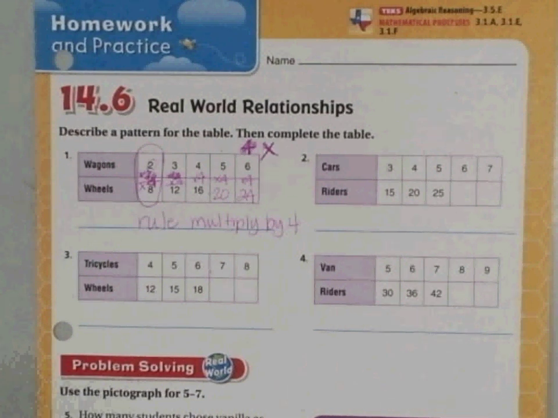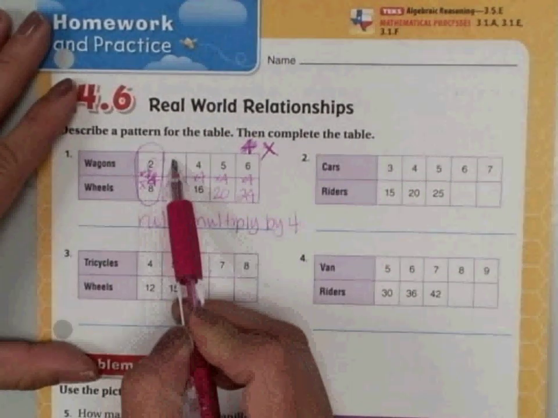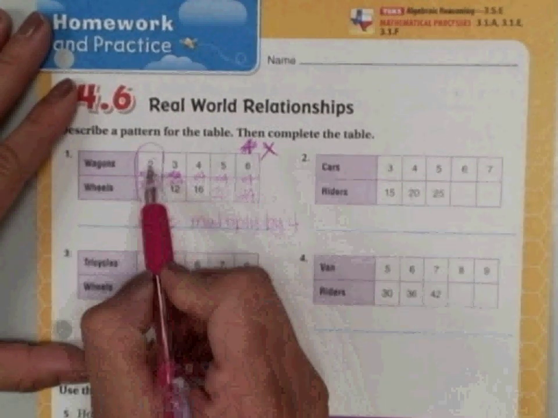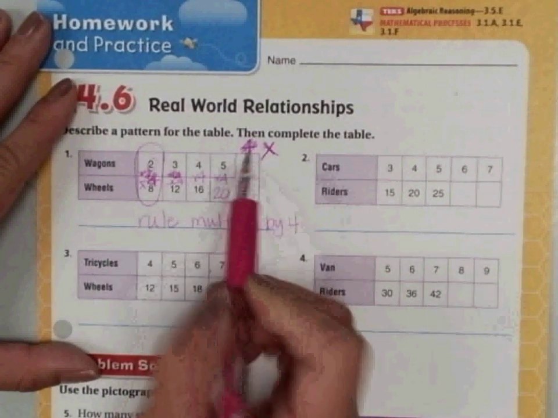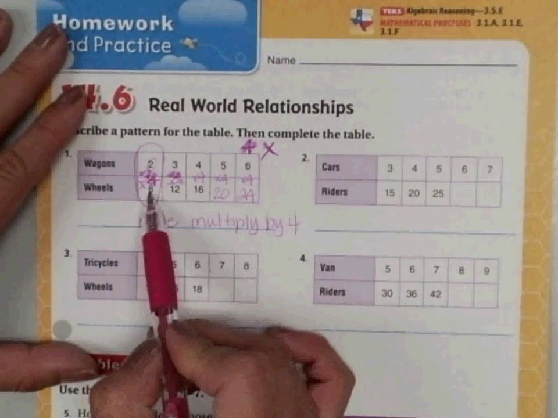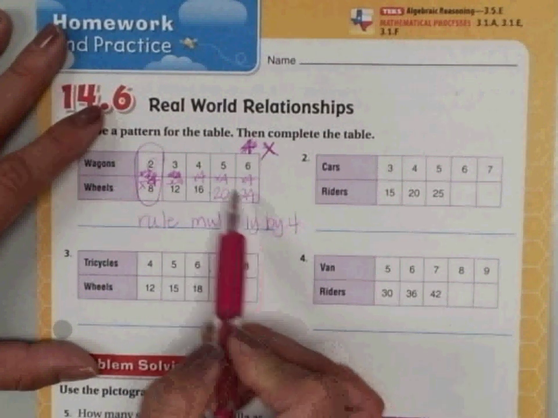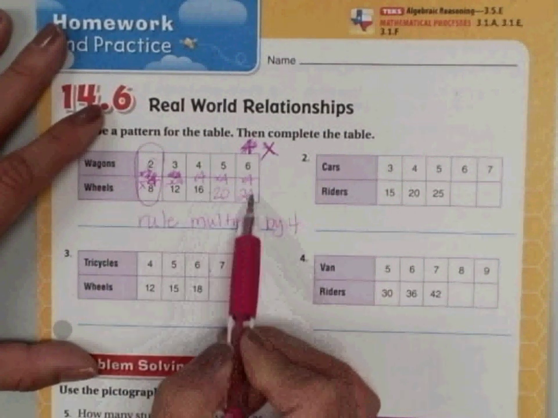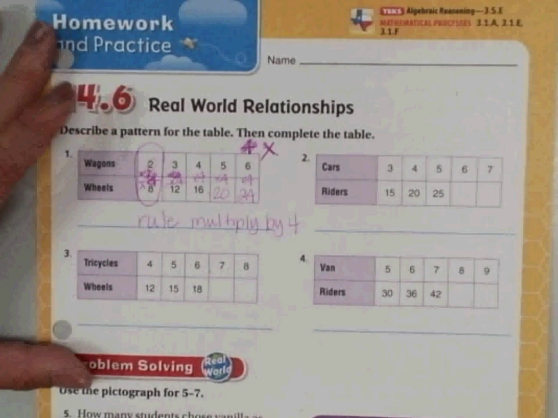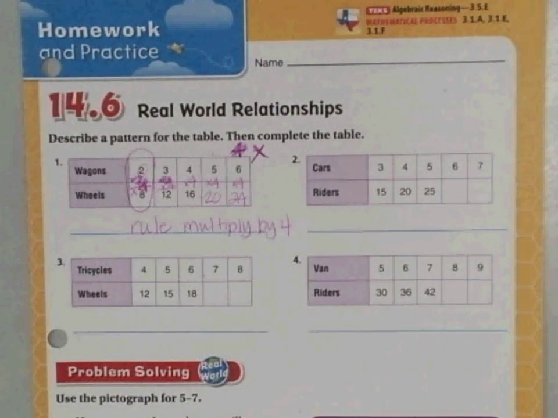You could also look at the way that they're counting. 2, 3, 4, 5, 6. They keep going up 1. That one's easy. But look at this. 8, 12, 16, 20, 24. Oh, they keep going up 4. Just like we're multiplying by 4. So it all works out.